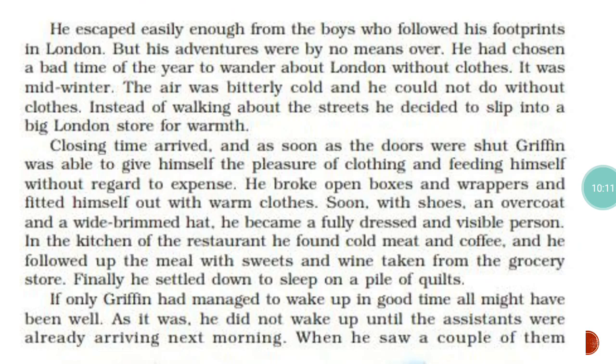Let me read this. He escaped easily enough from the boys who followed his footprints in London. But his adventures were by no means over. He had chosen a bad time of the year to wander about London without clothes. It was midwinter. The air was bitterly cold and he could not do without clothes. Instead of walking about the streets, he decided to slip into a big London store for warmth.